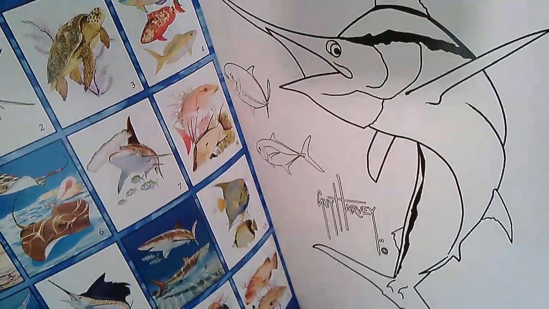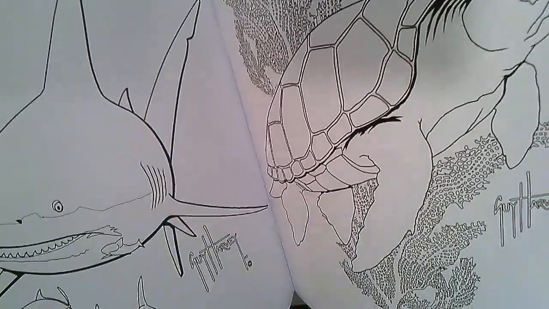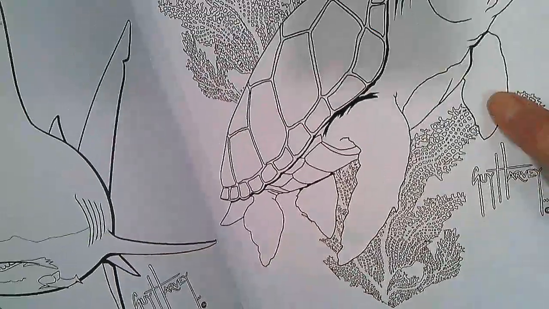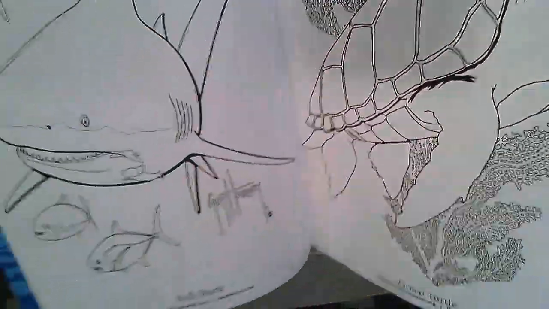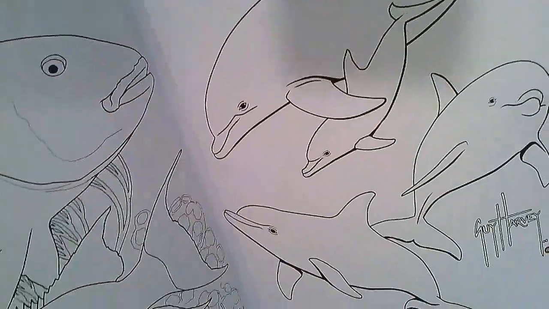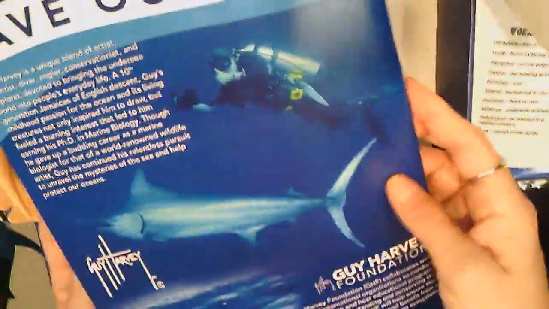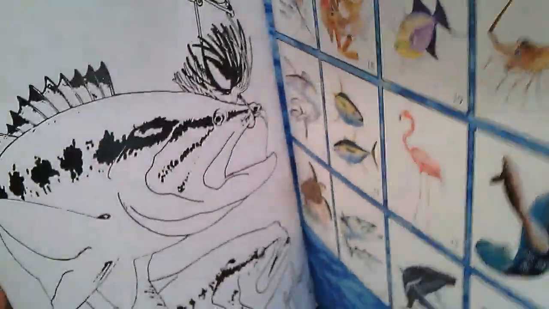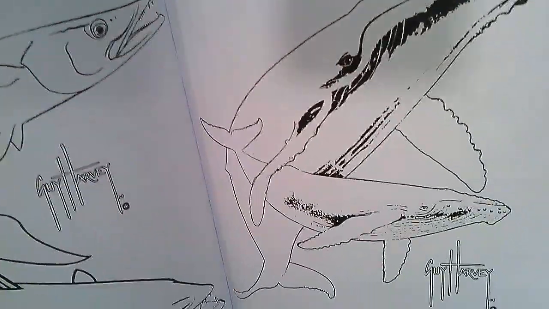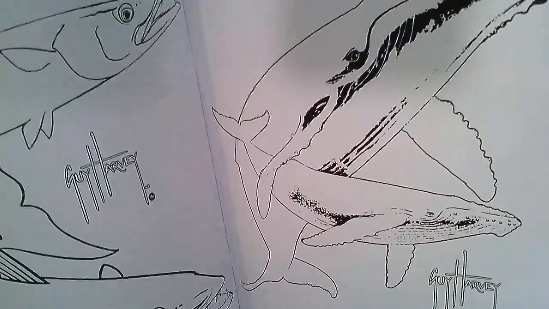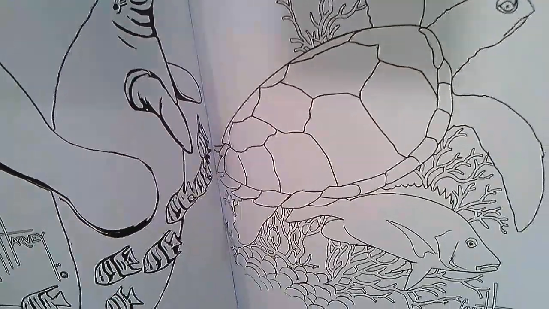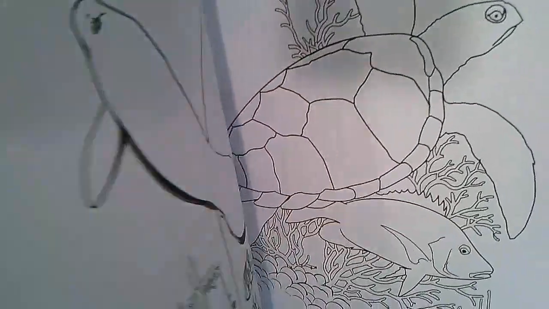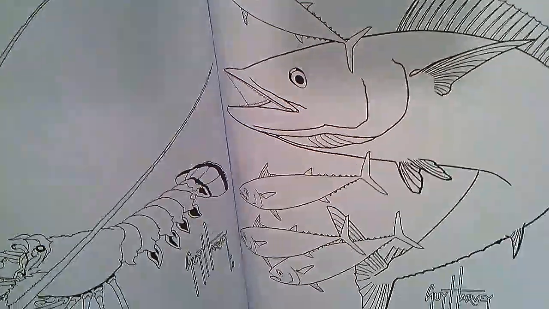And you can always go to guyharveysfoundation.com and click on the definition of, like, green turtle or bull shark here. Click on them and it will give you all the information about all of these amazing marine species. And here is a little bit about the Guy Harvey Foundation. This was all in the treasure box from the training: humpback whales, barracudas, manatees, hawksbill turtle, dog snapper, just wonderful, wonderful types of fish that you can find in this coloring book.